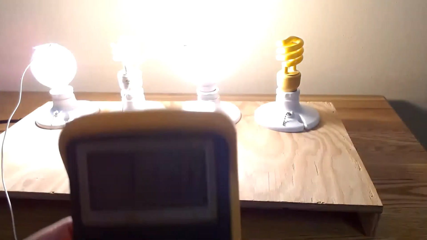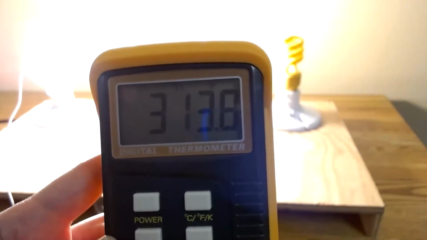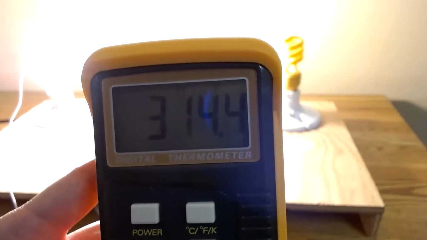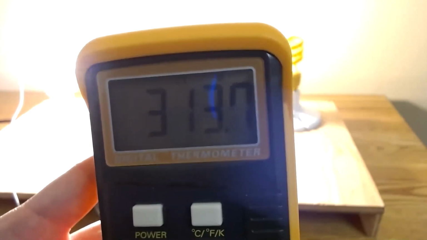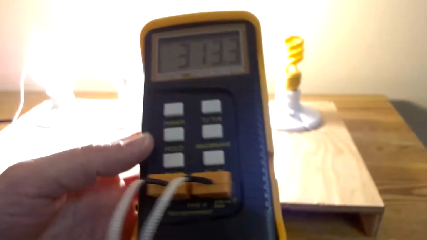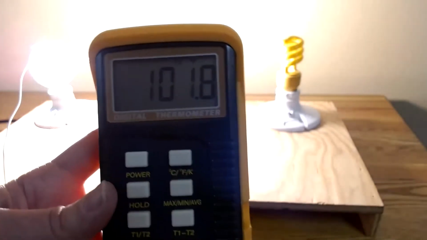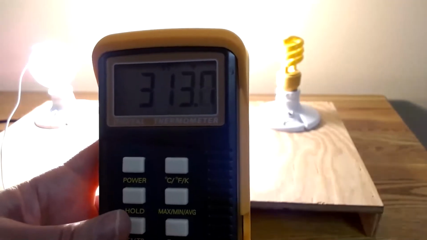So for the incandescent light bulb, the temperature that I see is 314.2 degrees. And it's fluctuating just a little bit, but that's a pretty hot light bulb after just a couple of minutes of being on. So why don't you go ahead and record 314.0 or 314.2 for that temperature. Now I'm going to switch and look to my next light bulb. This is the LED. It's 101 degrees, 101.8, much, much cooler.